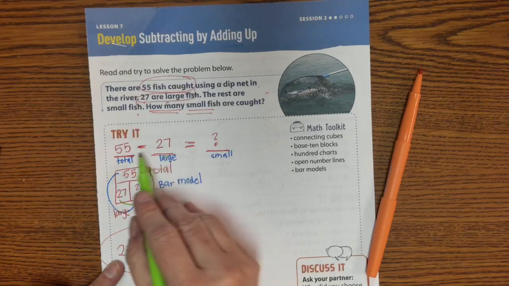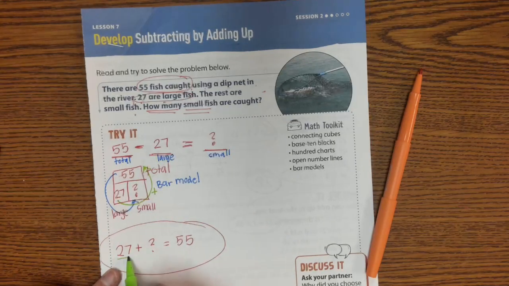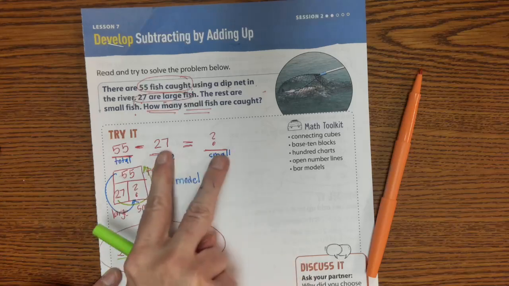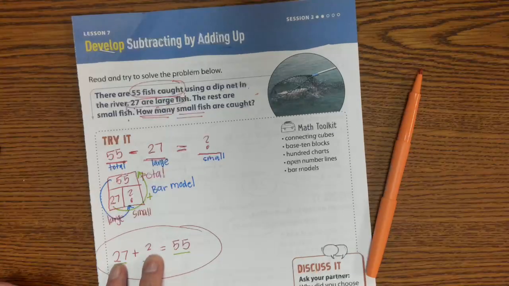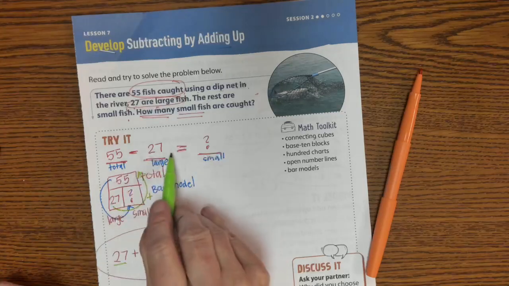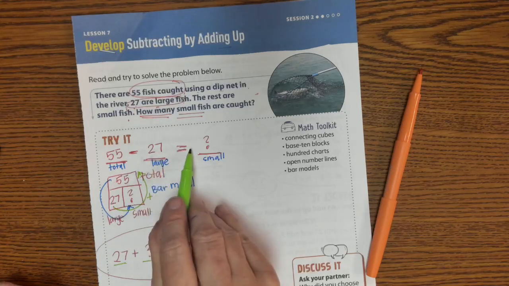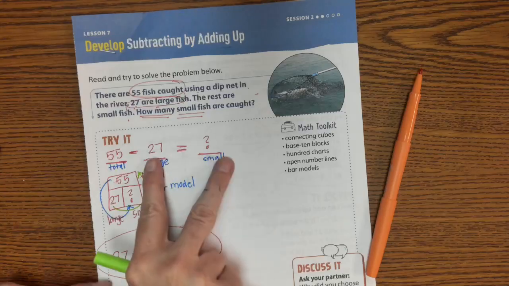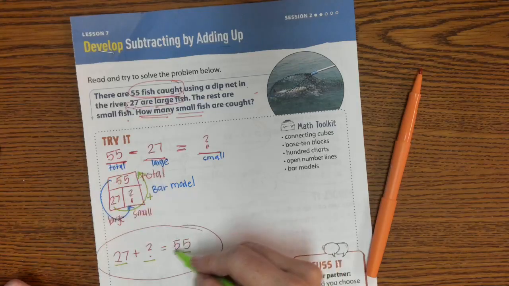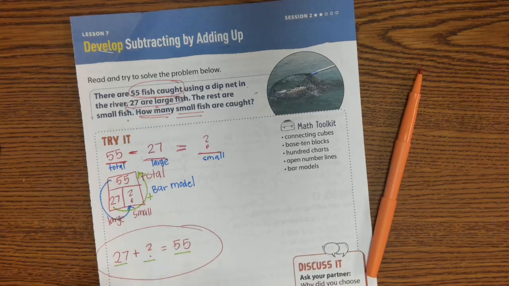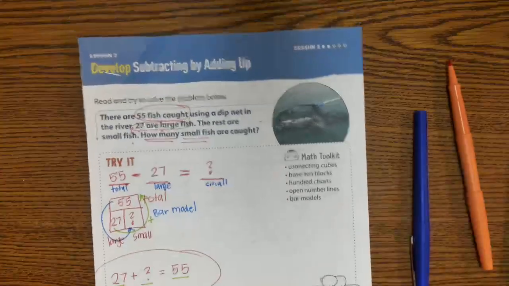Or some kiddos may even look at this going, oh, that's a fact family. If you take these two numbers and put them right here and put in a plus. So the number that comes right before the equal sign and the number that comes after the equal sign, just move them down and put an addition problem. And then that 55 will go at the end because that is your equals. So that's kind of the problem they used.